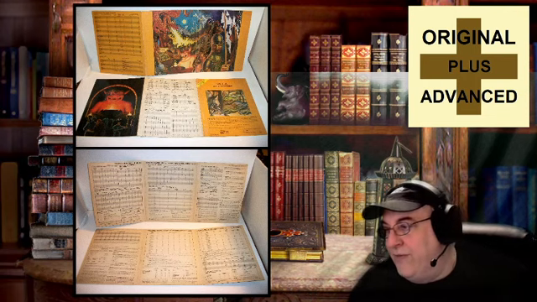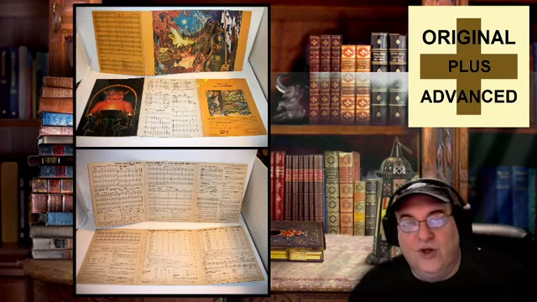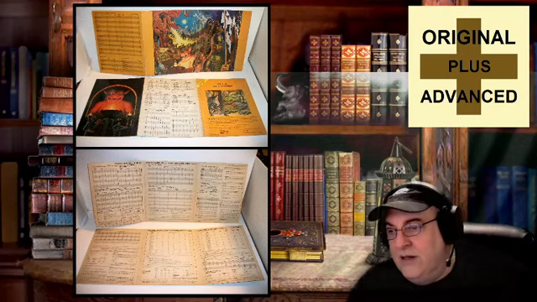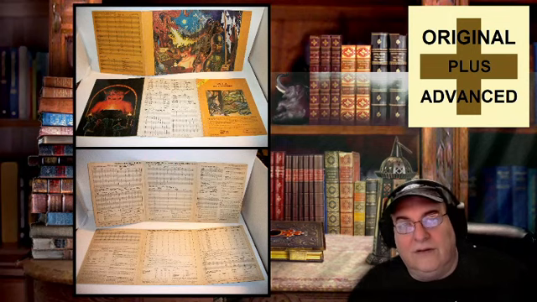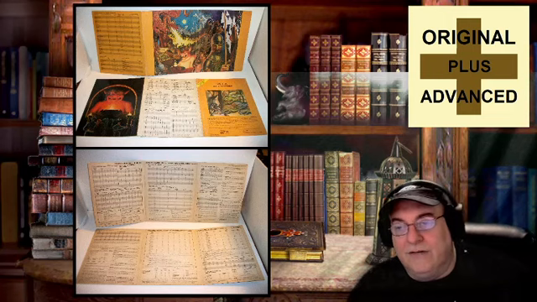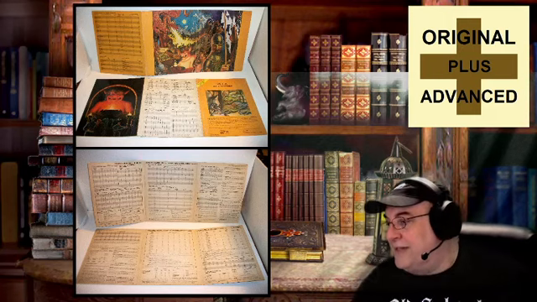I would say even before getting any of the supplements like Unearthed Arcana or Deities and Demigods or the Monster Manual 2 or the Fiend Folio. After you get the three core books, definitely get yourself a first edition Advanced Dungeons and Dragons Dungeon Master Screen, and some player character sheets. Always makes the game easier.